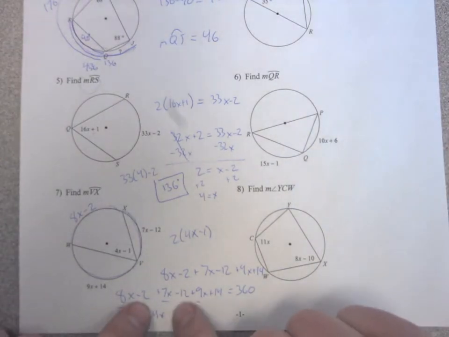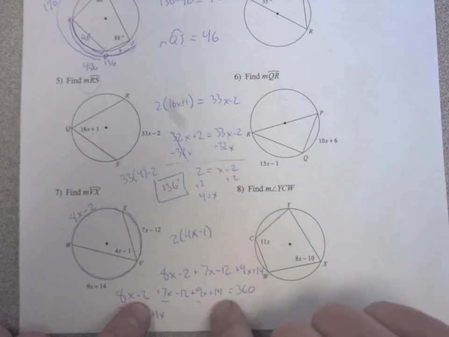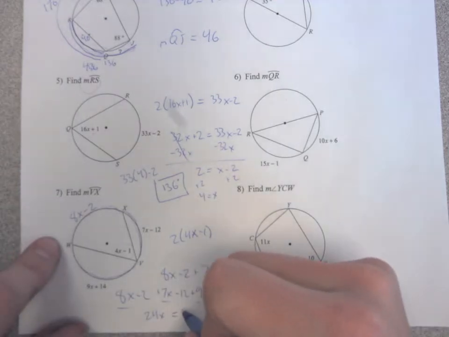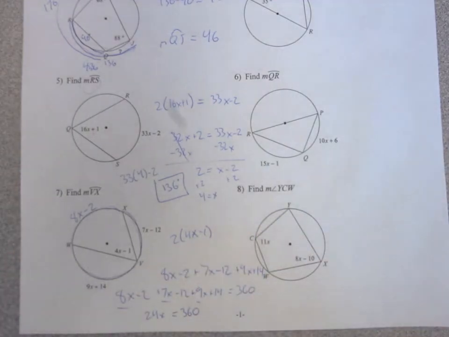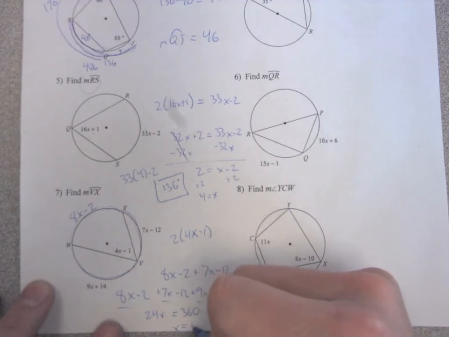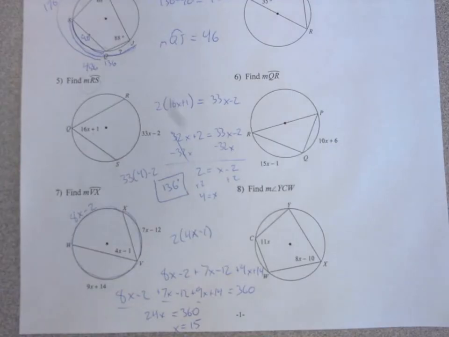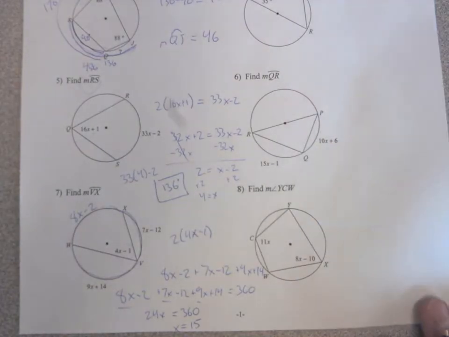So negative 2, negative 12, that's negative 14. Combine that with a positive 14, you're going to get 0. So that works out pretty nice. Now we have to divide both sides of our equation by 24, and then we're going to get x equals 15. Okay, again, not the final answer, definitely something we need though.